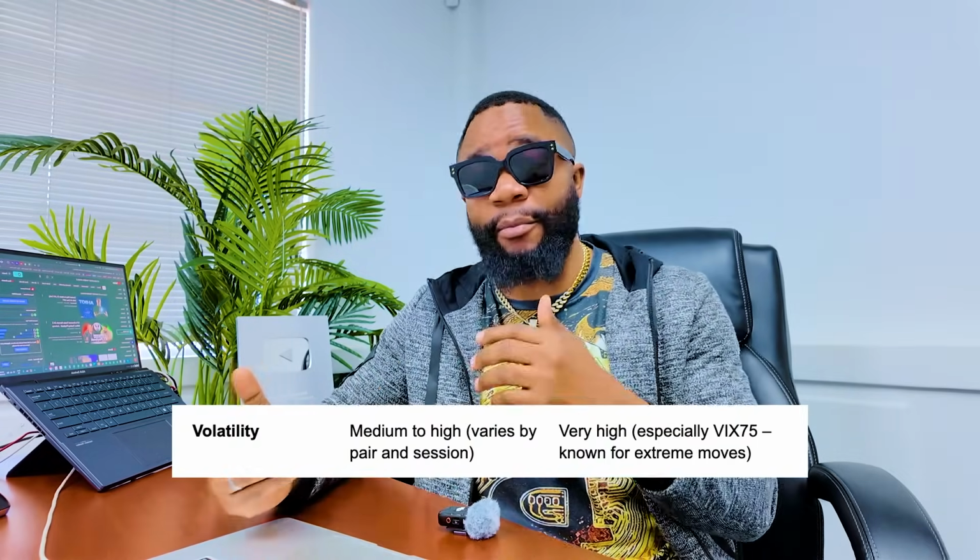Remember, I've already spoken about liquidity. We make money in Forex trading based on liquidity. Then volatility is the extent to which the market is very, very violent. So in Forex trading, the volatility is medium to high, and varies by pairs and sessions. There are some sessions that are more volatile, and some pairs that are more volatile.